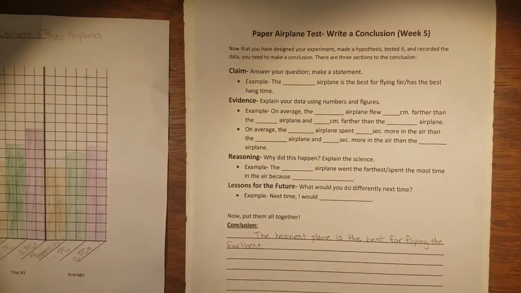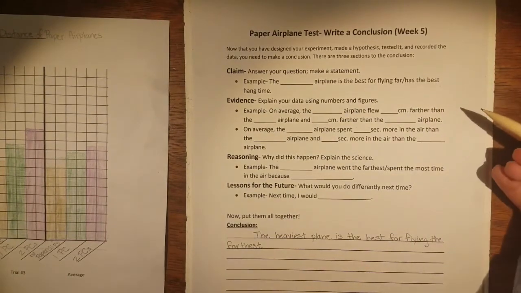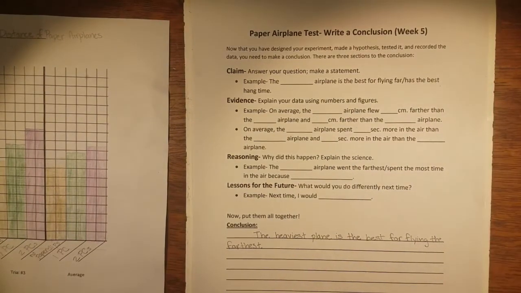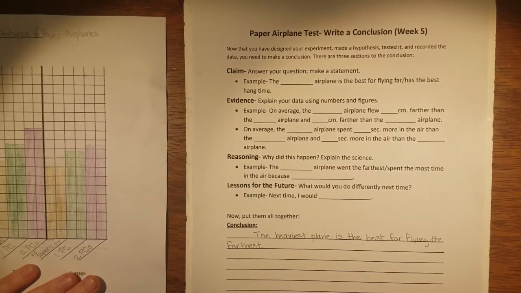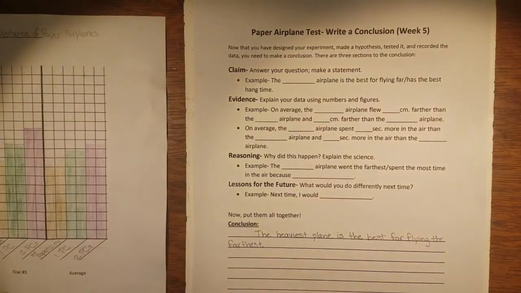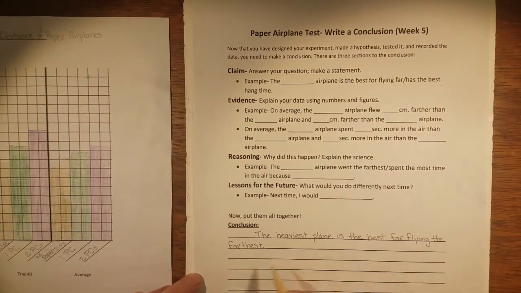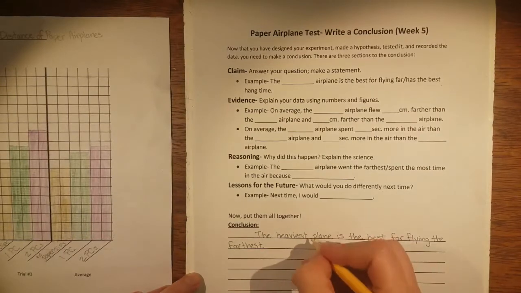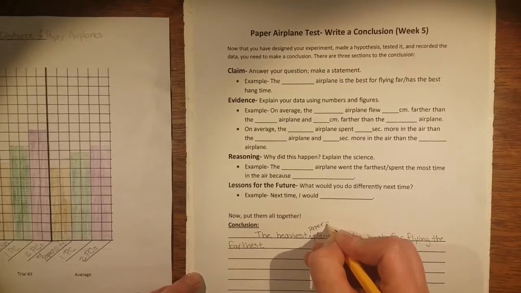All right, now I've got to get my evidence. Also with the claim, I should say that you can say whether your hypothesis was correct or not. In this conclusion, I guess I didn't include saying whether you guessed it was right or wrong. And so the claim might be a good place to put that. So the heaviest plane, I might even say paper airplane.